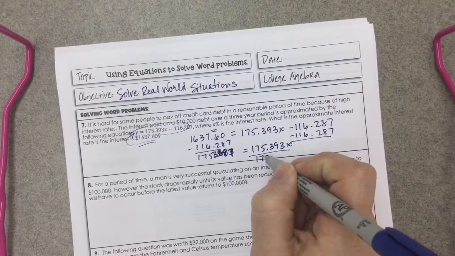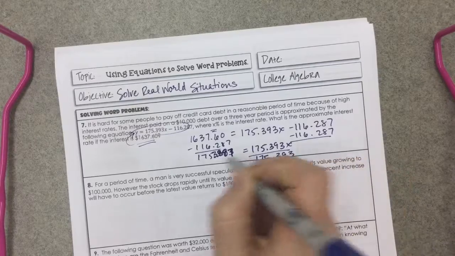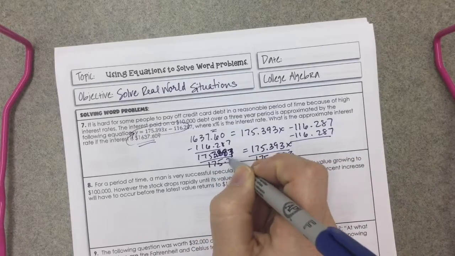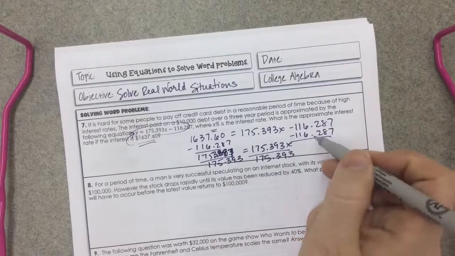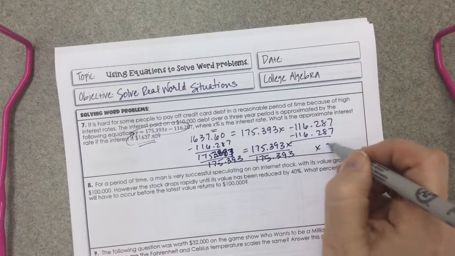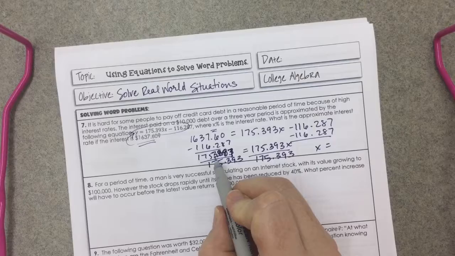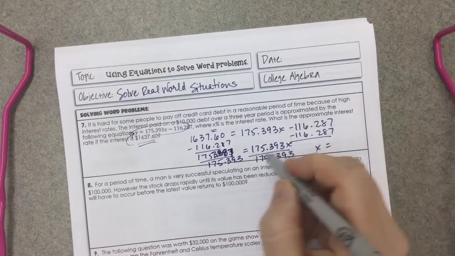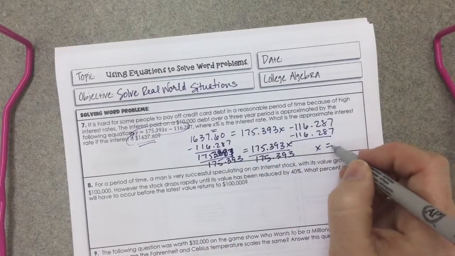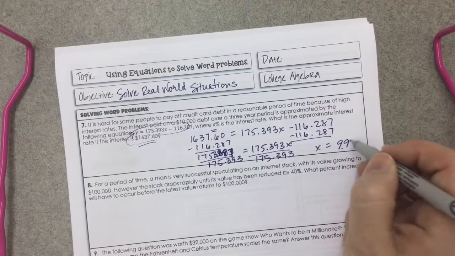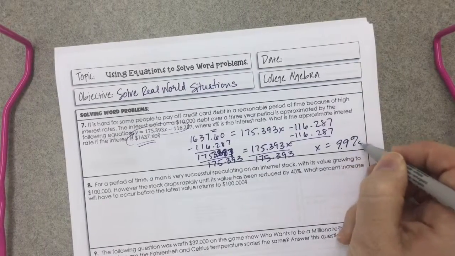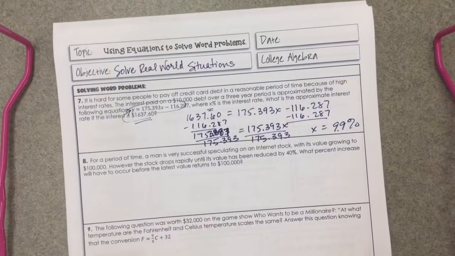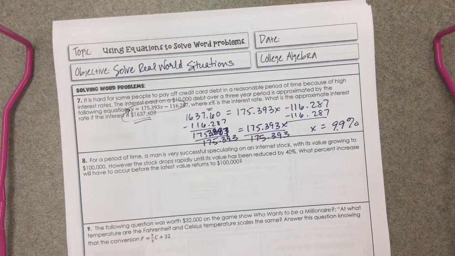Then divide by 175.393. Okay, and we get that x is equal to 1,753.887 divided by 175.393, and you get 9.9%.